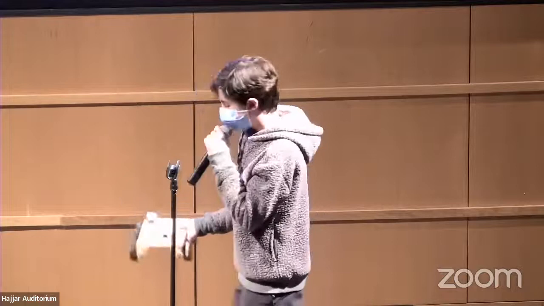So yeah, that's it. And then I'm going to talk about this mousetrap car quickly, on how it moves.